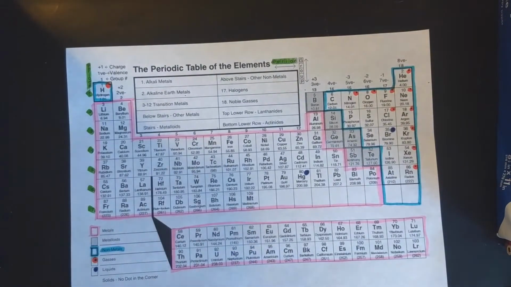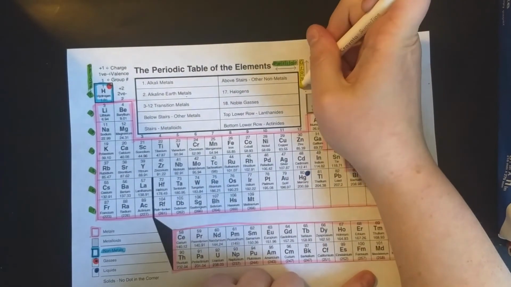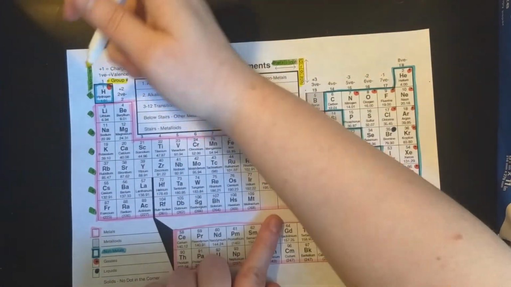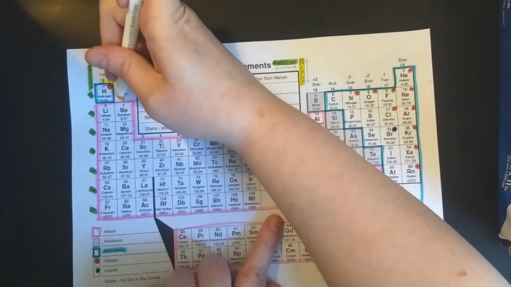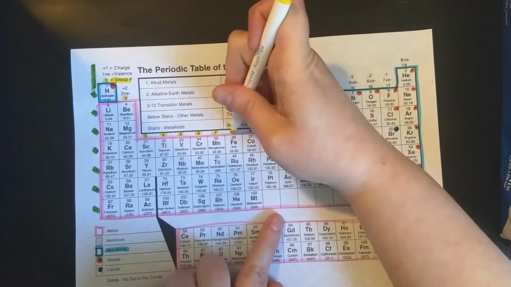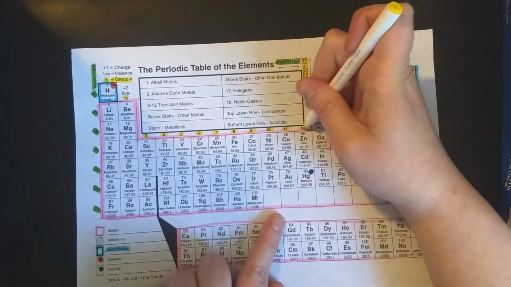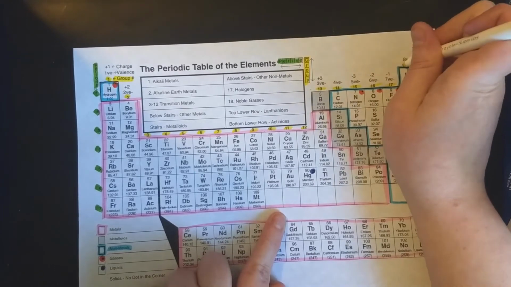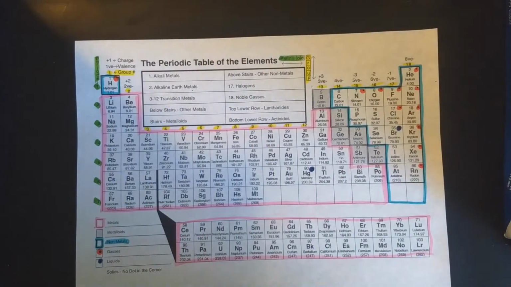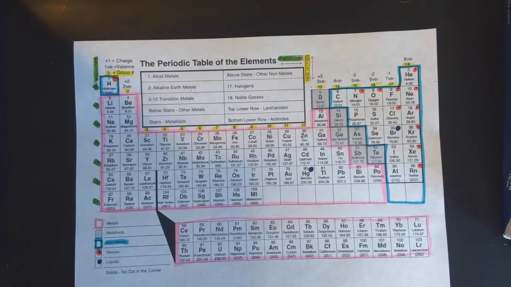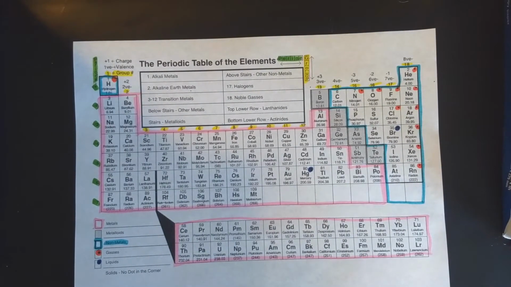Now I'm going to do the same thing for my groups. Groups go up and down, so the numbers are at the top of each column. My group number is the number right above the column: 1, 2, 3, 4, 5, 6, 7, 8, 9, 10, 11, 12, 13, 14, 15, 16, 17, 18. Those little numbers right above each column are your group numbers. I need another color, hold on. Okay, orange.